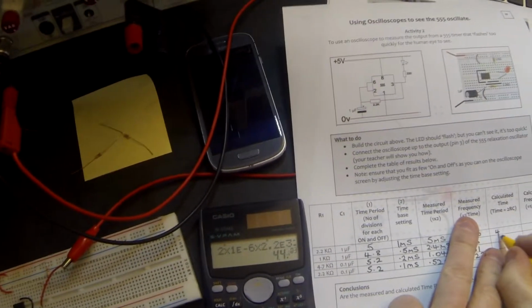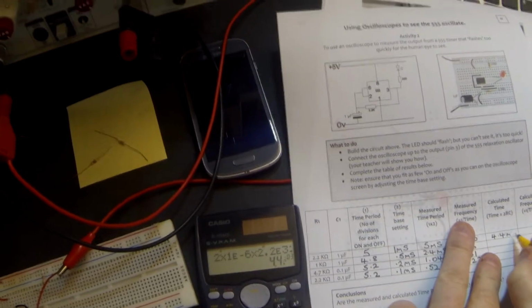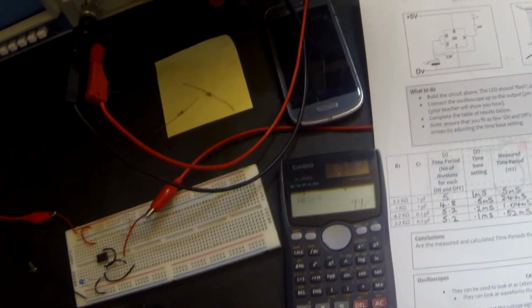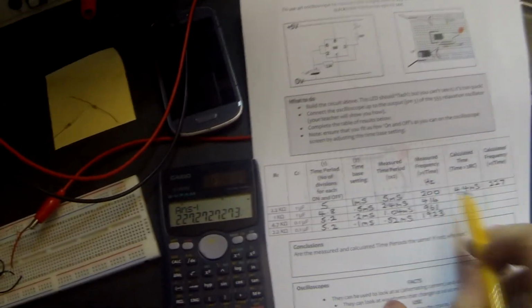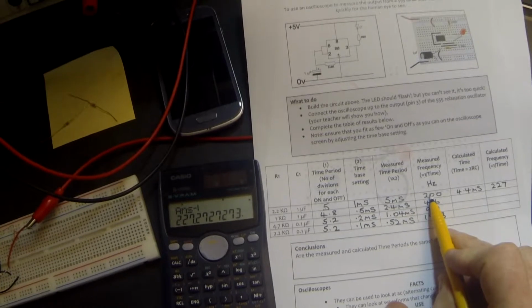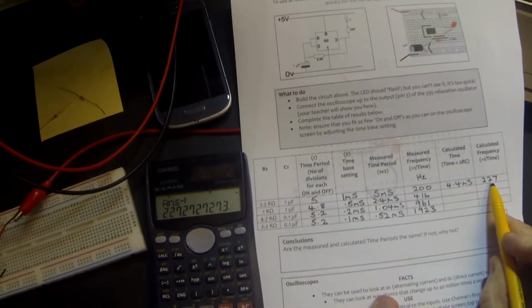So that was 4.4 microseconds. Sorry, 4.4 milliseconds. And then x to the minus 1 gives us a frequency of 227. That was what we measured it to be. This is what we've calculated it to be.